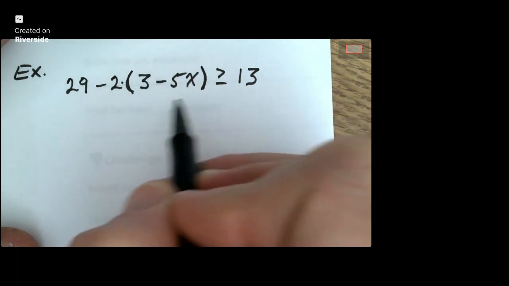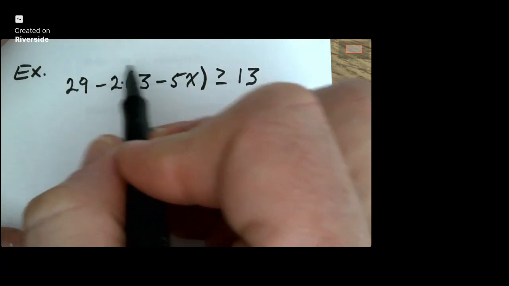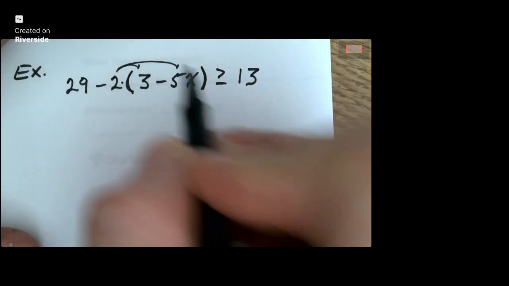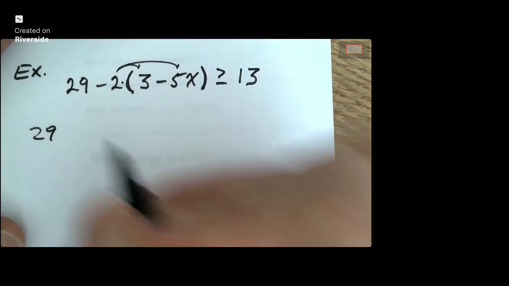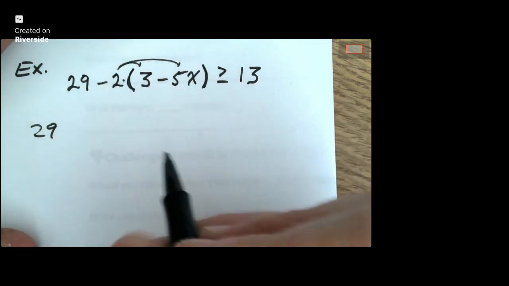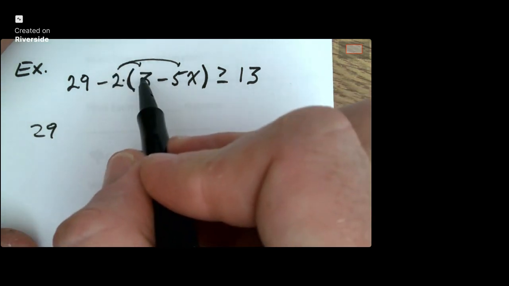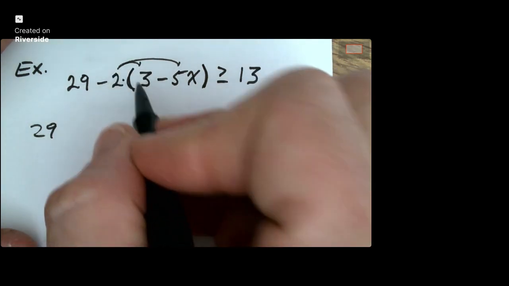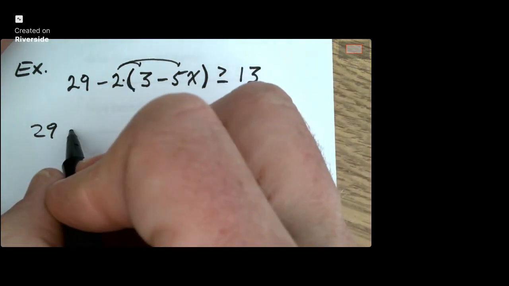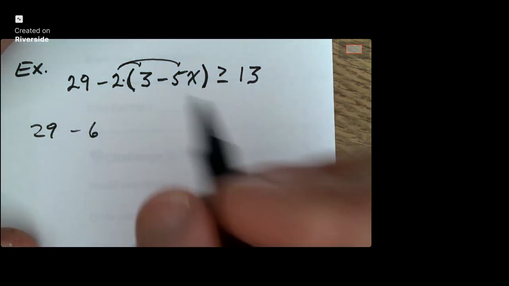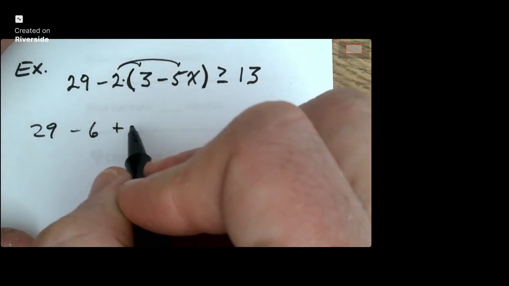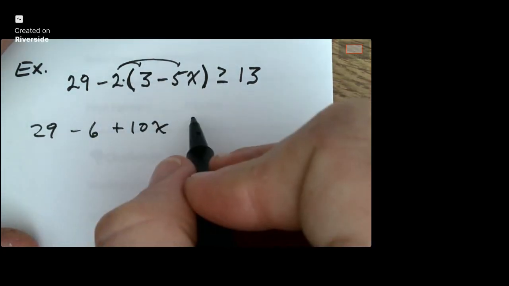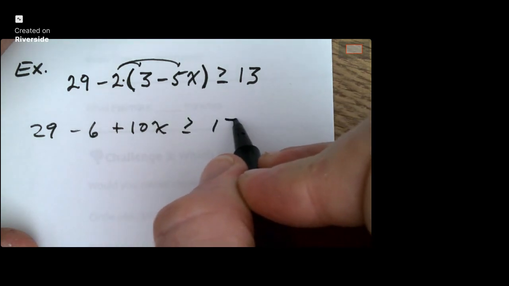In order to split that up into its individual terms, I'm going to have to send that negative 2 through using the distributive property. So let's go ahead and do that. I'm going to carry this 29 down. That 29 is not a part of the distributive property, so we're just going to carry it down. That negative sign goes with the 2, right? Negative 2 times positive 3. That's negative times positive, which gives me a negative 6. Then we got negative 2 times a negative 5x. That's going to give me a positive 10x. And then greater than or equal to 13.